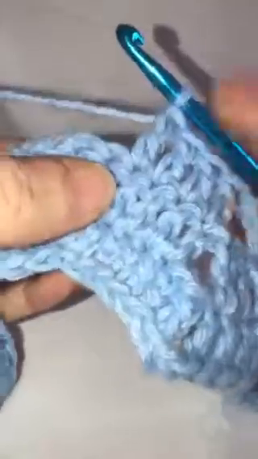So 1 double crochet into the next 5, three double crochets into the next stitch, and then 1 double crochet into the next 5.